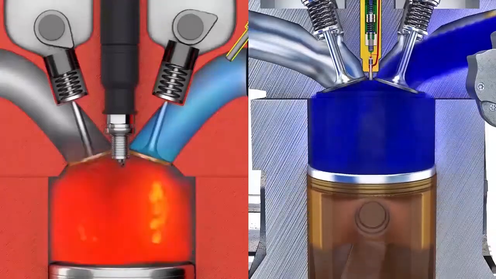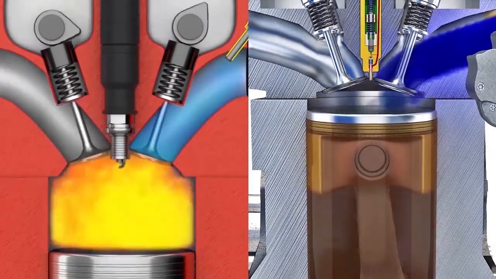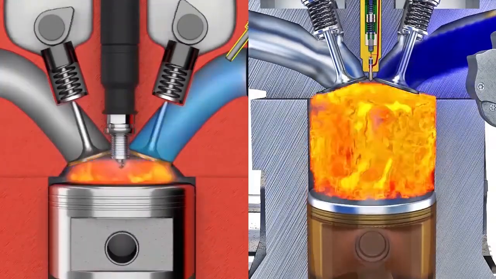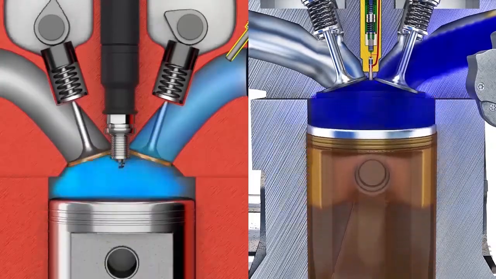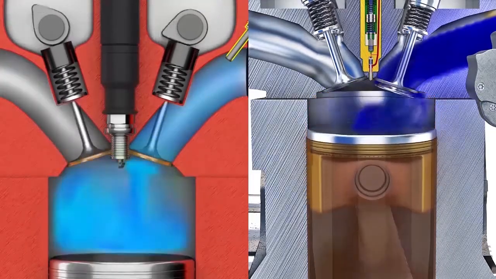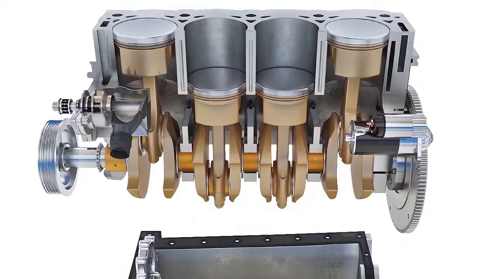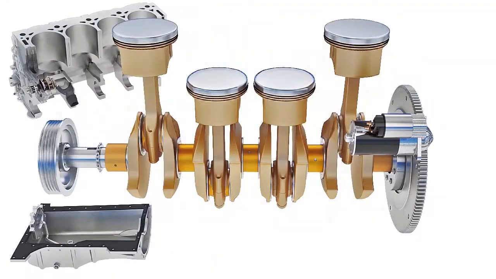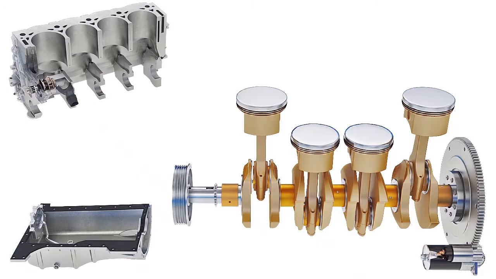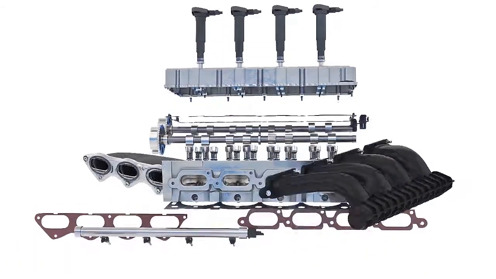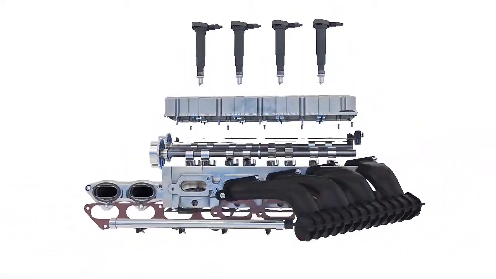Engines come in two main types: spark ignition engines, which burn petrol, gasoline, or ethanol, and compression ignition engines, which run on diesel fuel. The main components of the engine are the engine block, which contains the crankshaft, connecting rods and pistons, and the cylinder head, which incorporates the camshafts and valves.